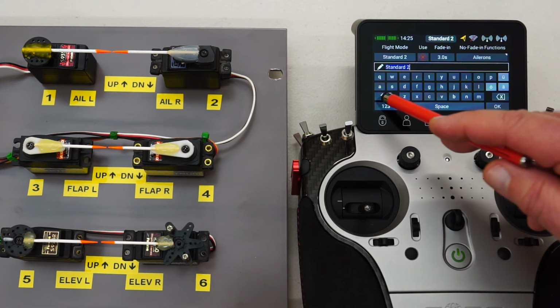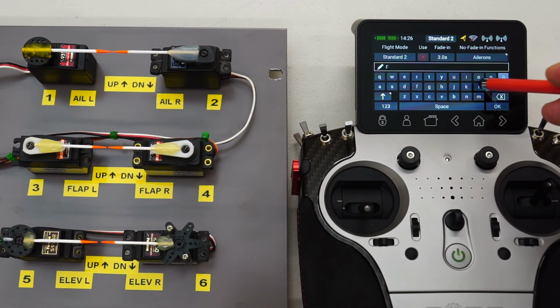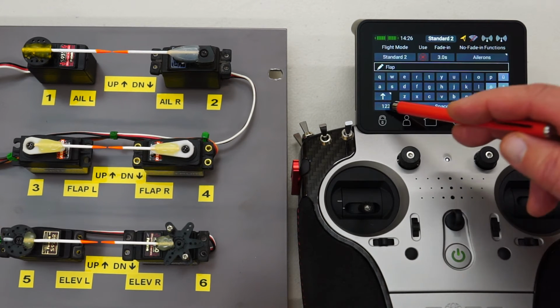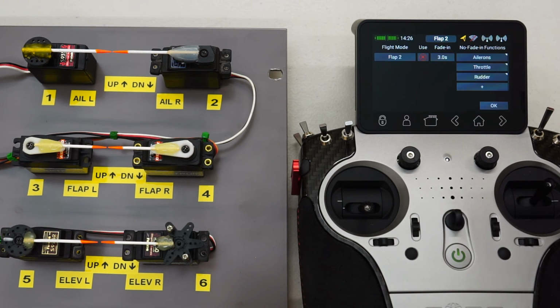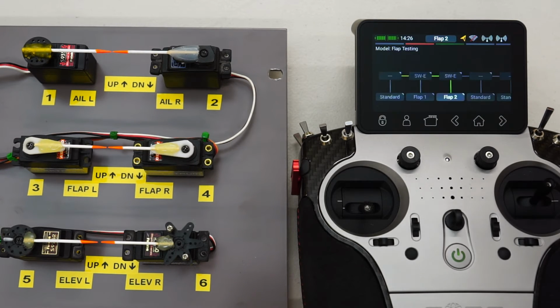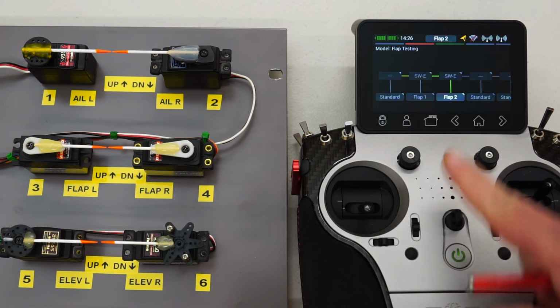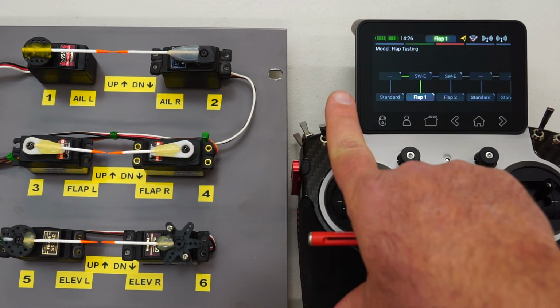Let's call this flap 2. So this might be our landing flap position, which is maximum flaps. And you'll notice it's already got the fade in functions there, so we'll leave that as it is, or non-fade in functions. So if you look on the screen here, I can flick between the two.